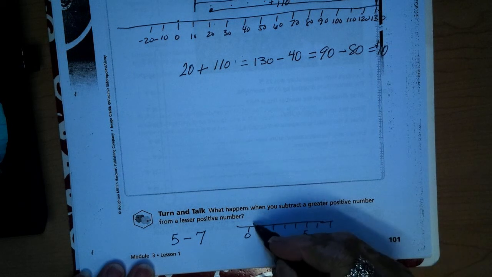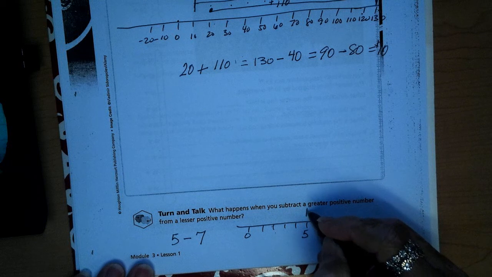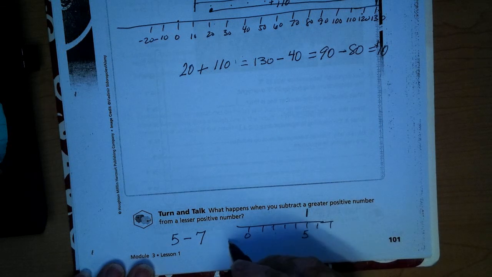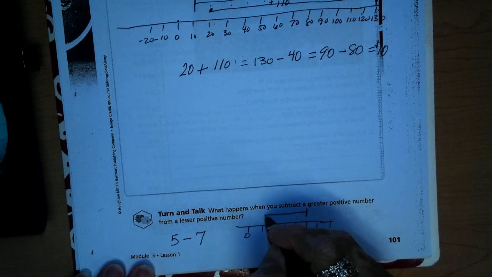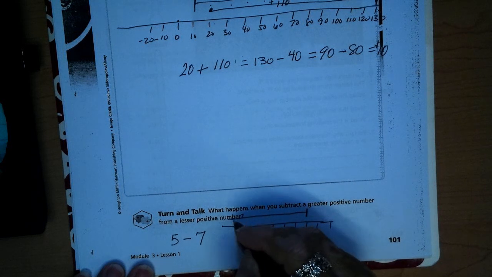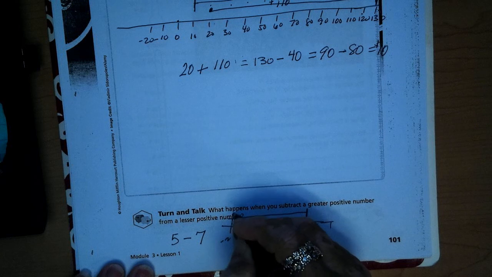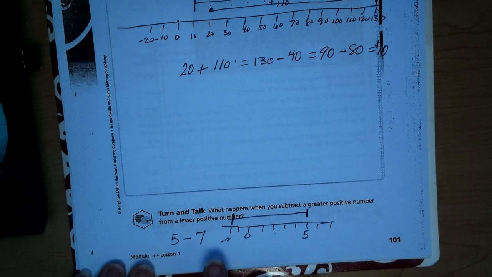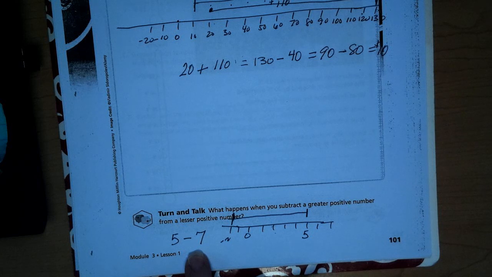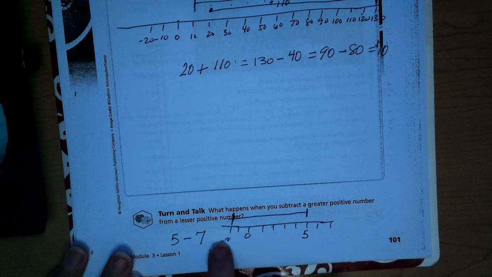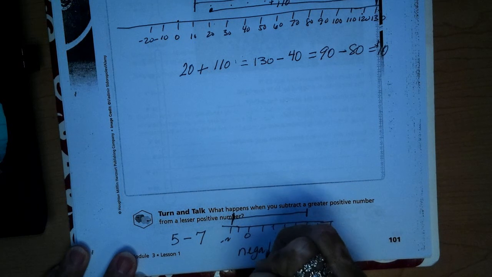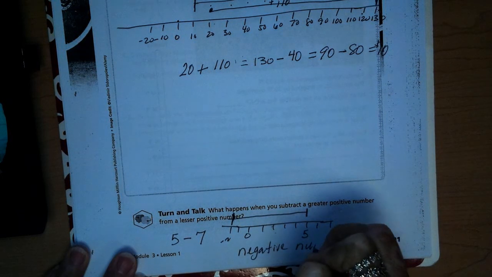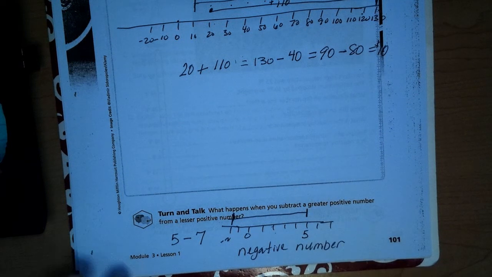All right. So if we go from 0 to 5, that's my first number, right? But now I want to go backwards because it's minus, and so I end up going backwards 7 places. So when I subtract, as Xander just said, if I subtract a greater positive number, I end up with a negative number.